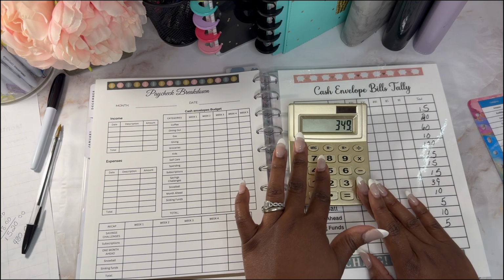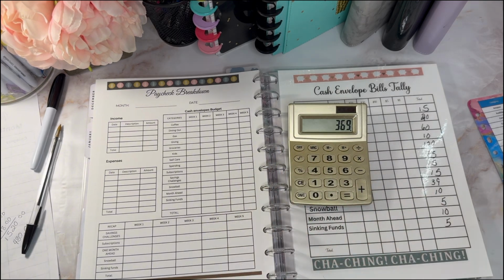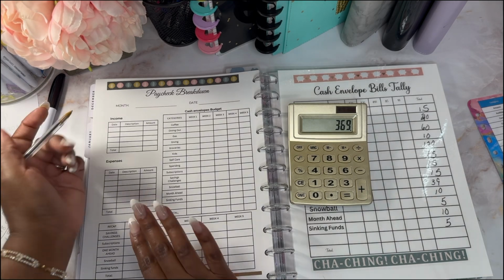I'm showing you how I break down my budget in 7 steps, and I'm breaking down my monthly budget for the month of January. If that's something that interests you, stay tuned.